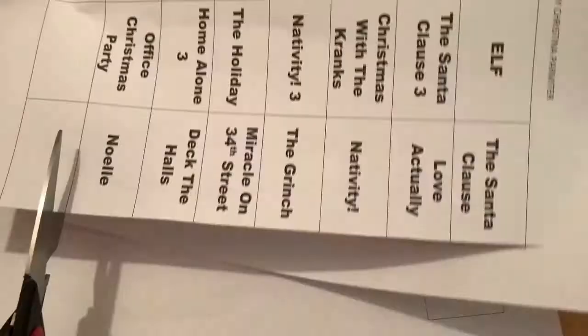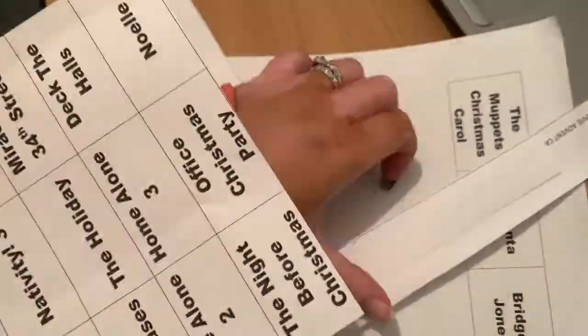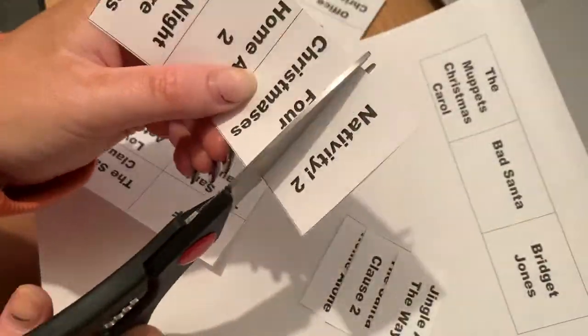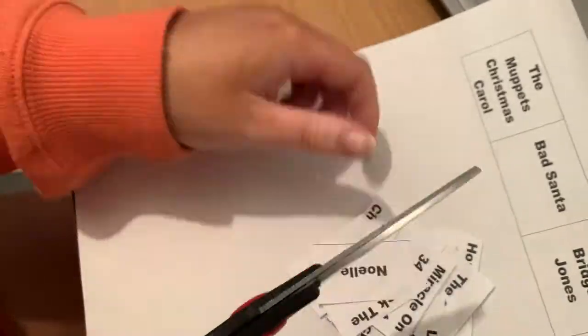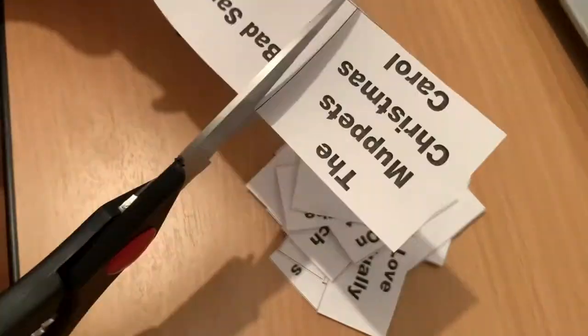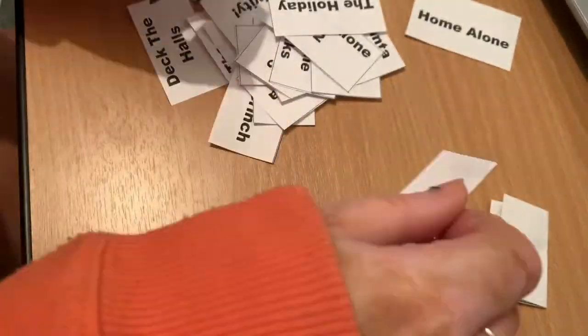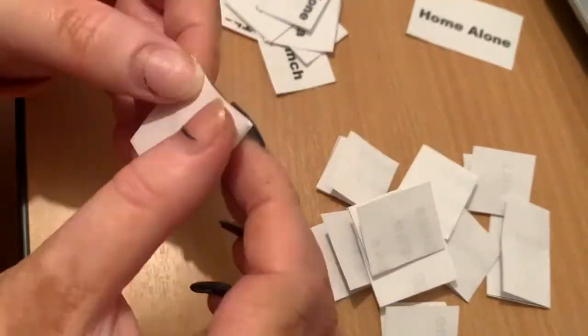Once printed, you want to cut each section of the table using the lines from the table to make each section into tickets. Then you want to fold each ticket so you can't see the Christmas film on that ticket.